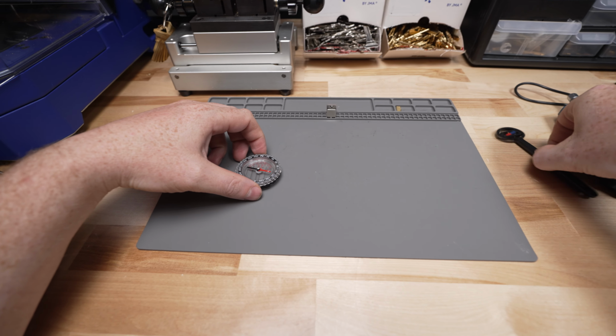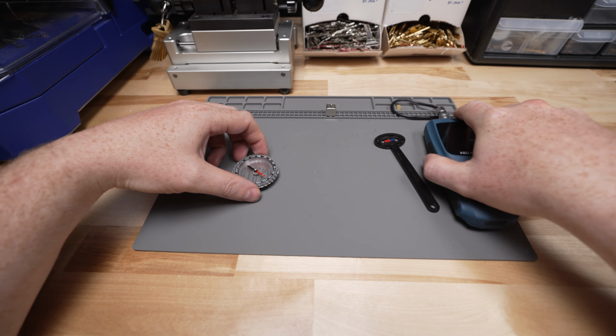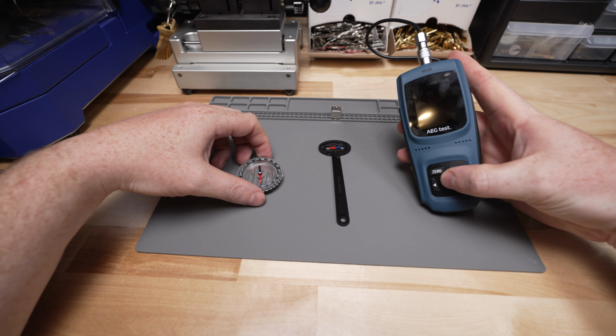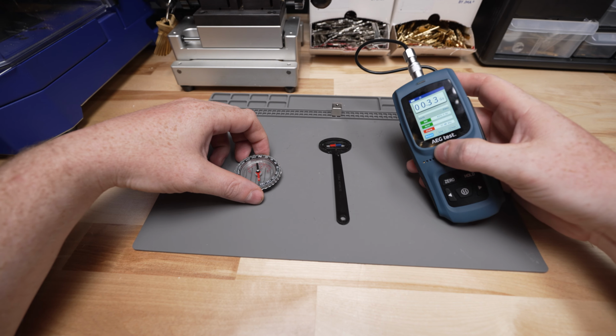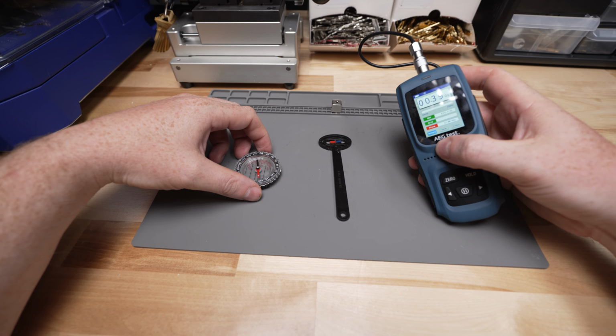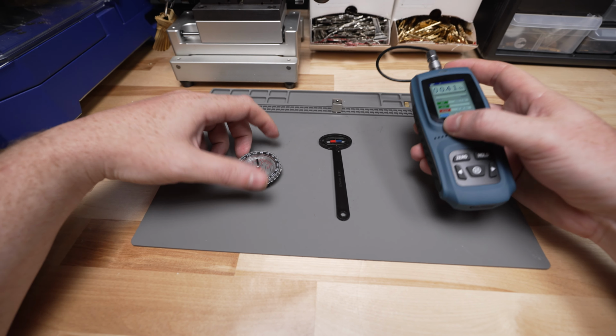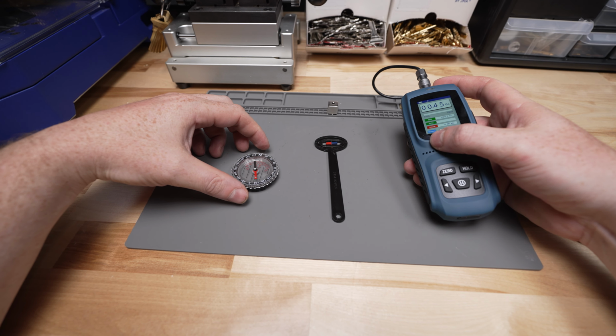So does that mean that the compass is superior to this device right here, our little meter? Absolutely not. The meter is superior. If you want to know lots of information, the meter is going to let you know. But it does have some downfalls, which is why I don't carry the meter.